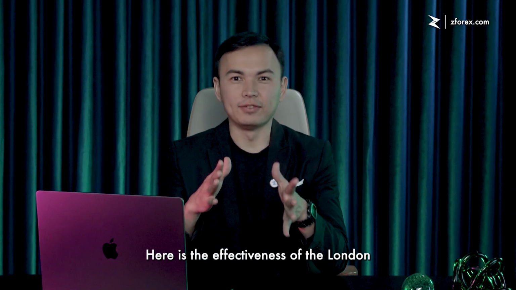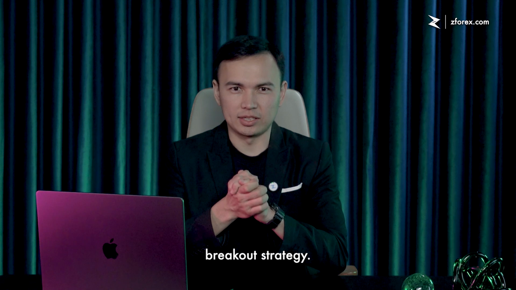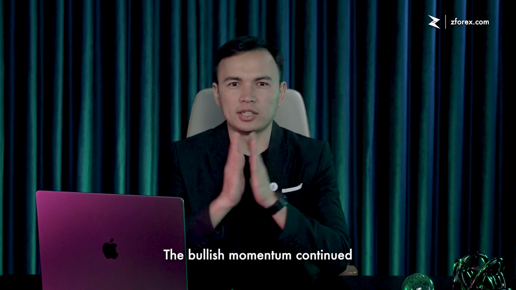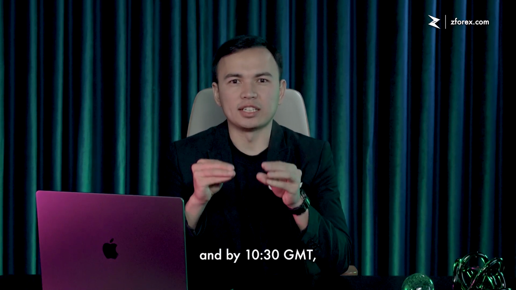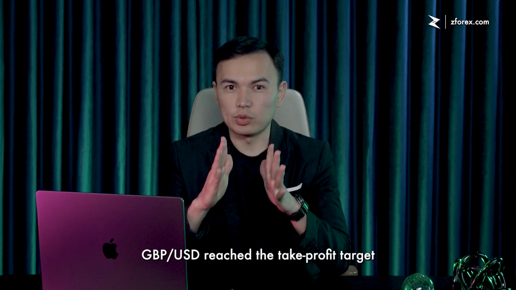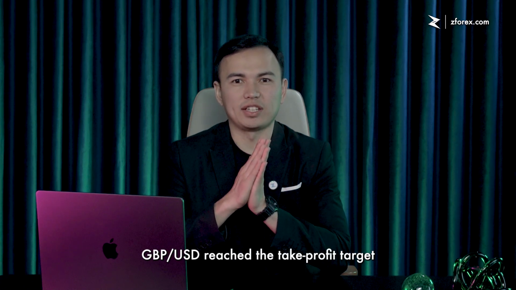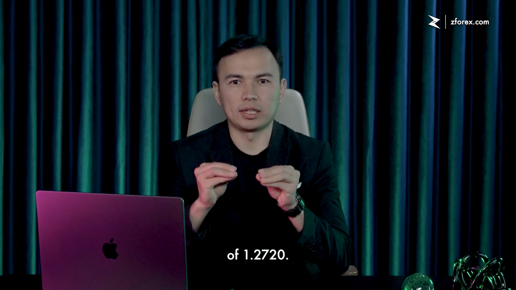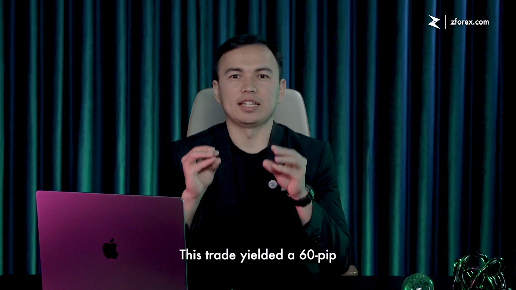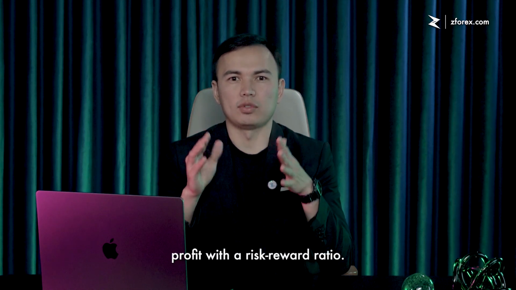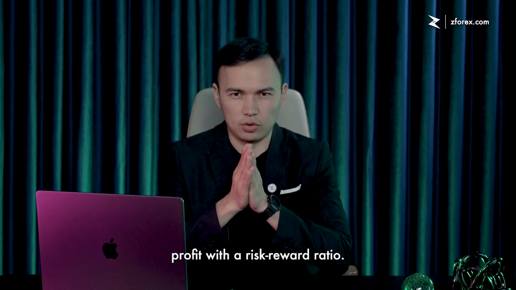Here is the effectiveness of the London breakout strategy. The bullish momentum continued, and by 10:30 GMT, GBP/USD reached the take profit target of 127.20. This trade yielded a 60 pip profit with a favorable risk-reward ratio.